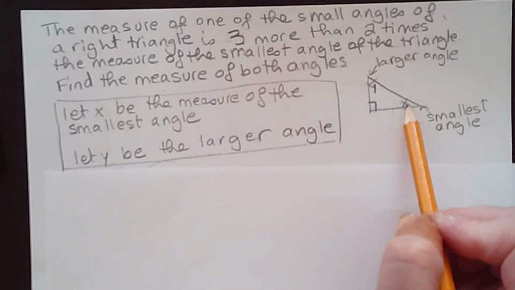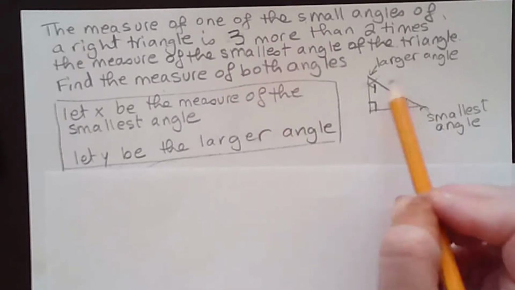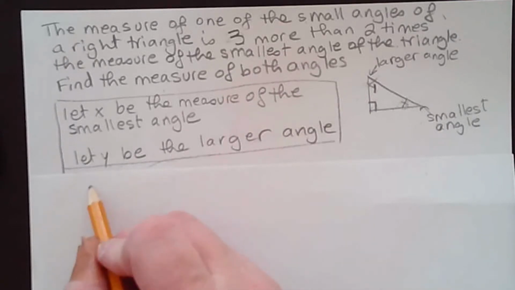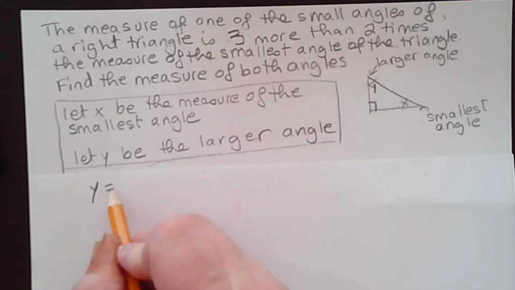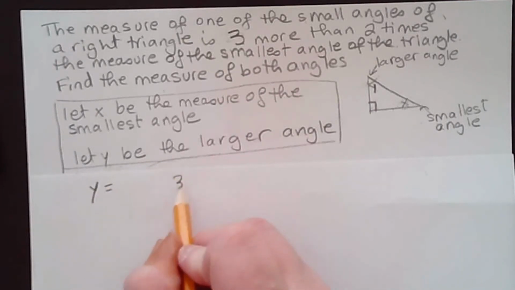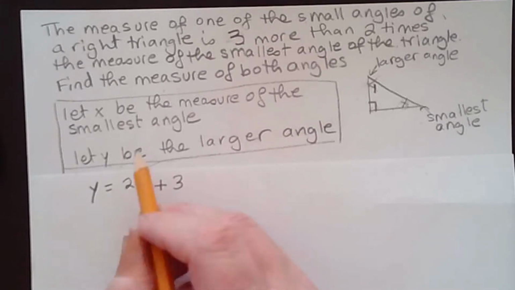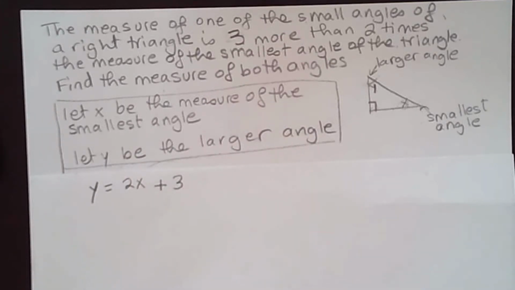This is the smallest angle. So this angle that I called y, so y is 3 more than 2 times the measure of the smallest angle. Then 2 times x. Remember, x is the measure of the smallest angle. So here is my first equation.